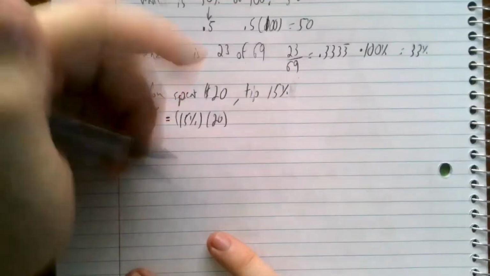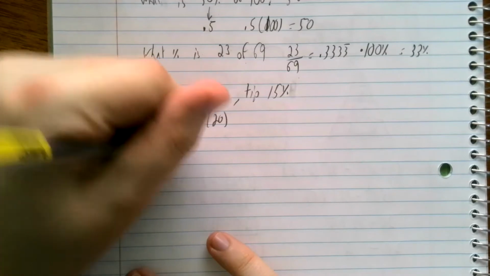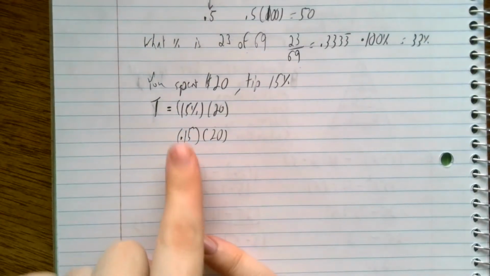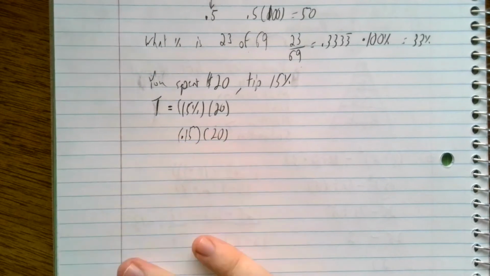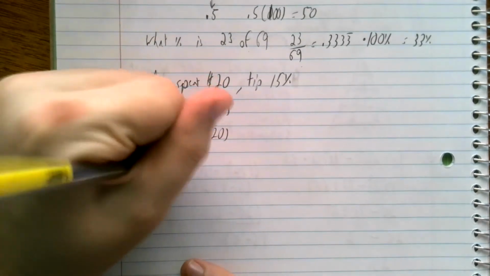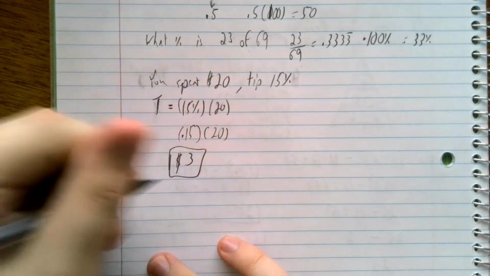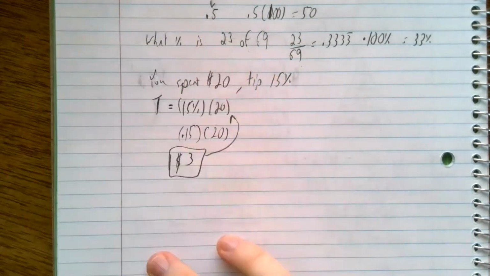So 15% is 0.15 as a decimal, and we can multiply that by 20. If we do that in our calculator, 0.15 multiplied by 20, we get $3. So my tip should be $3 to be 15% of the price of the meal.